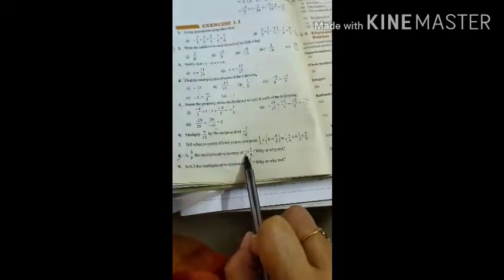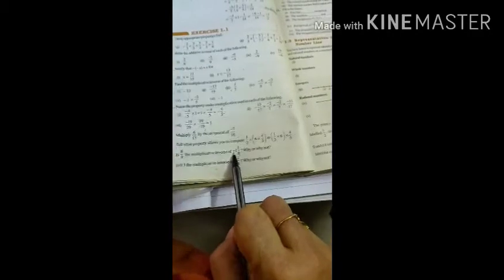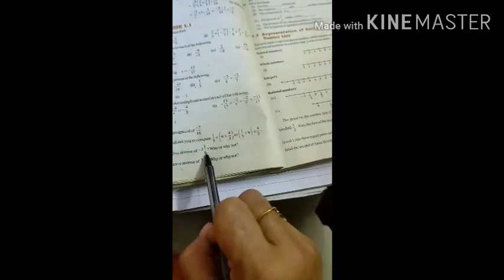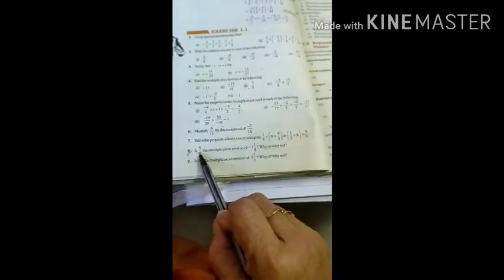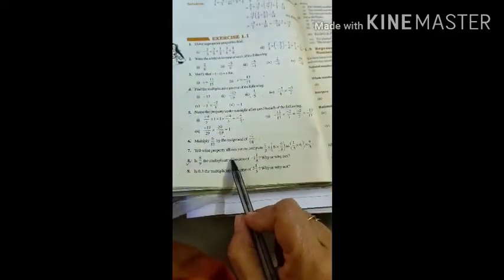In eighth question, we have to check whether 8 by 9 is the multiplicative inverse of this. So to check this, we have to multiply the two numbers and check whether the result is 1 or not, because the multiplicative inverse we have discussed is that number which when multiplied with the given number gives you the multiplicative identity, which is 1 in case of rational numbers.